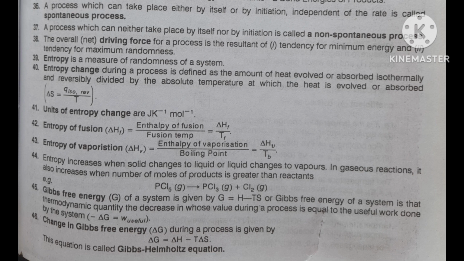The overall net driving force for a process is the resultant of two factors. The first factor is tendency for minimum energy. Actually systems want to lose energy. They want to have minimum energy. That's why the reaction will take place.